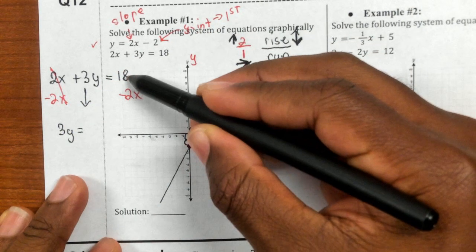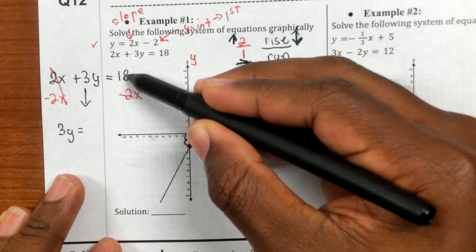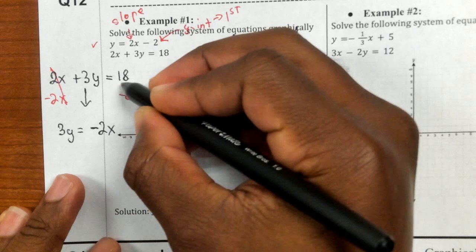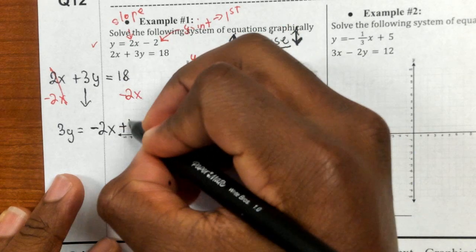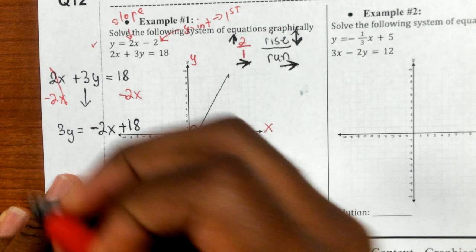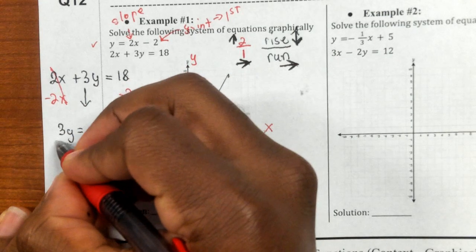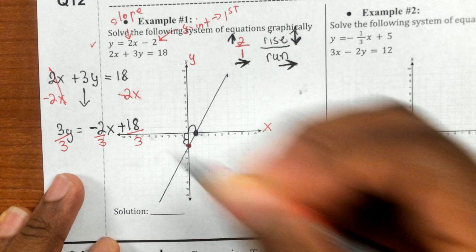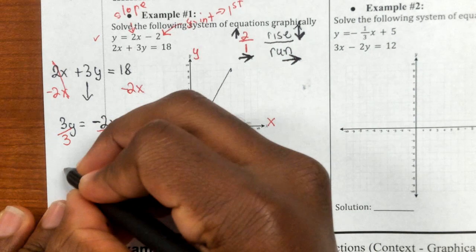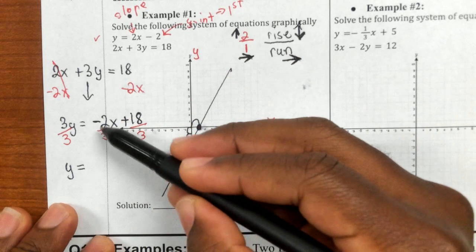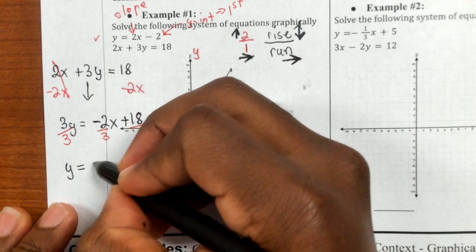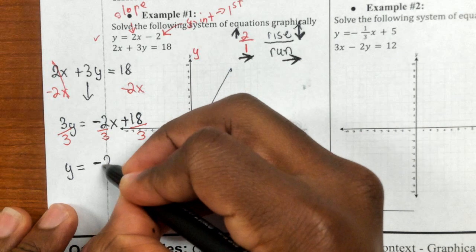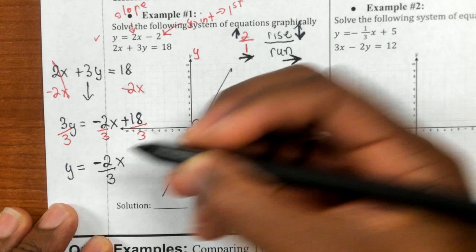And can we subtract 2x from 18? No, because they're not like terms. But I'm going to rewrite the -2x. And then this is what type of 18? A +18. Now I will get rid of this multiplying by 3 by dividing by 3 so that I can isolate my y. So now I have y is equal to a negative divided by a positive is a negative. But can you divide 2 by 3? No. So I leave it as -2 over 3x.